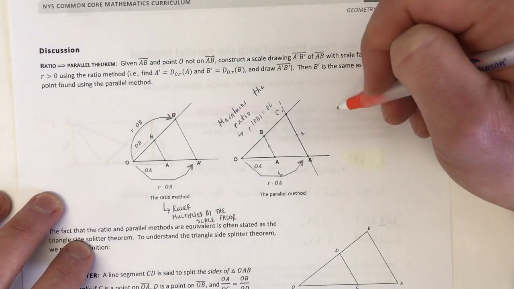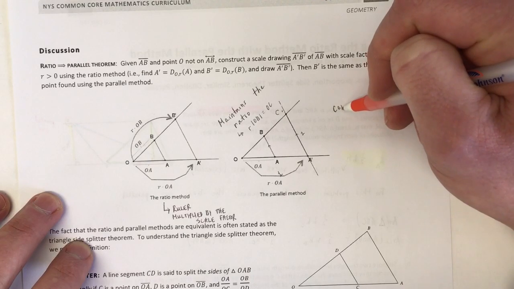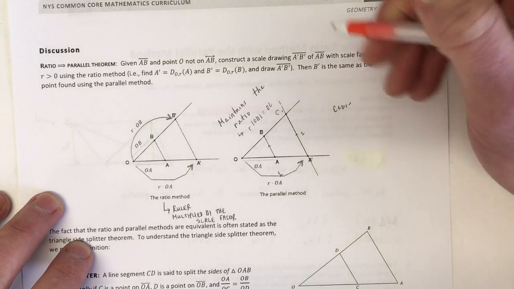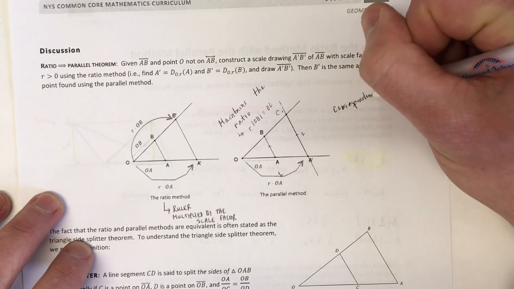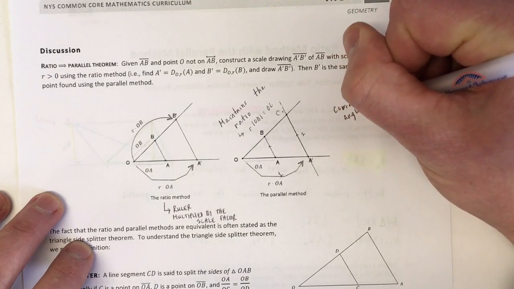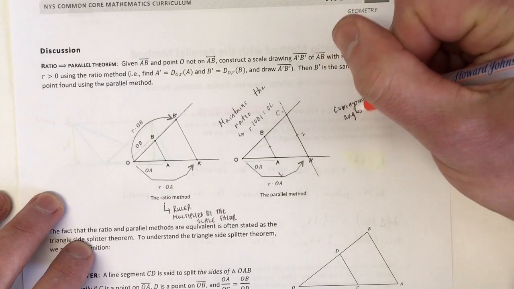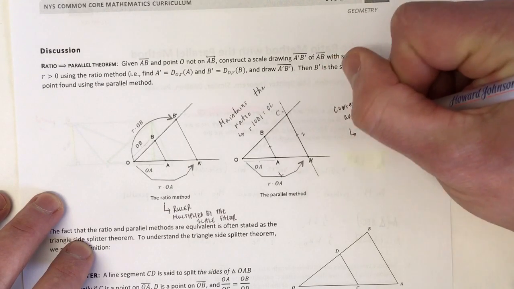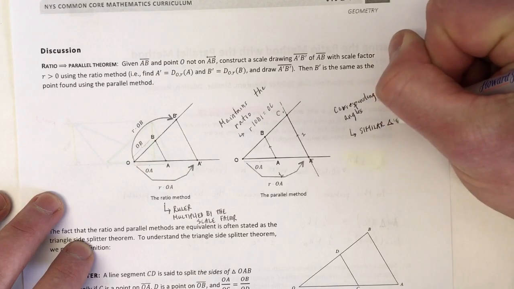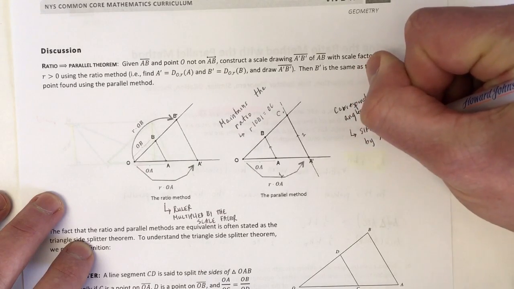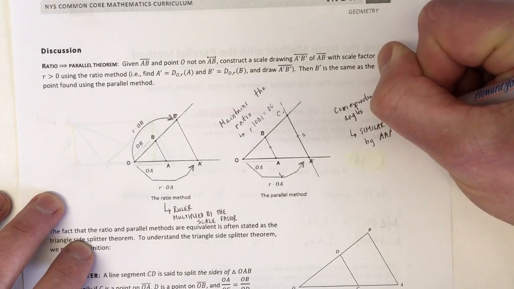Okay, some other results from this is the corresponding angles are equal, and we can get similar triangles by angle, angle, angle.